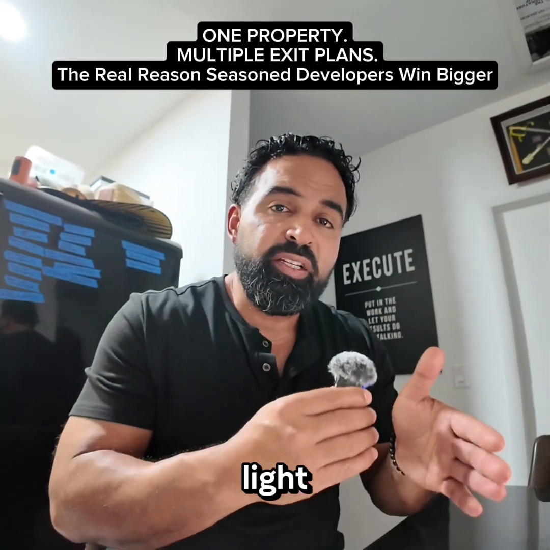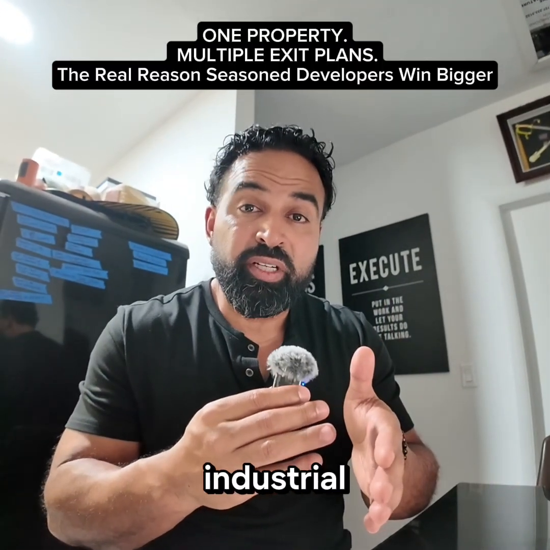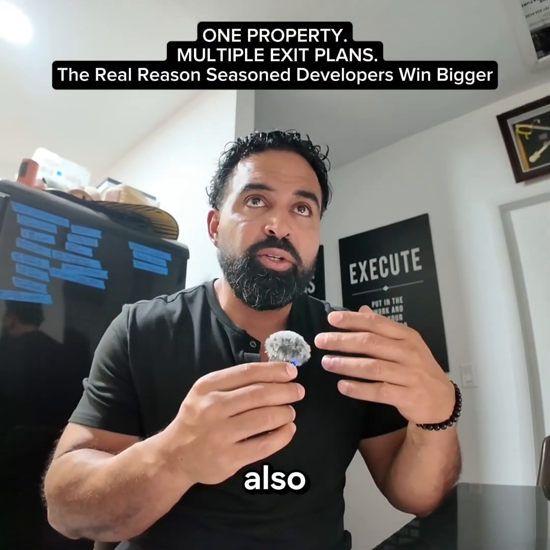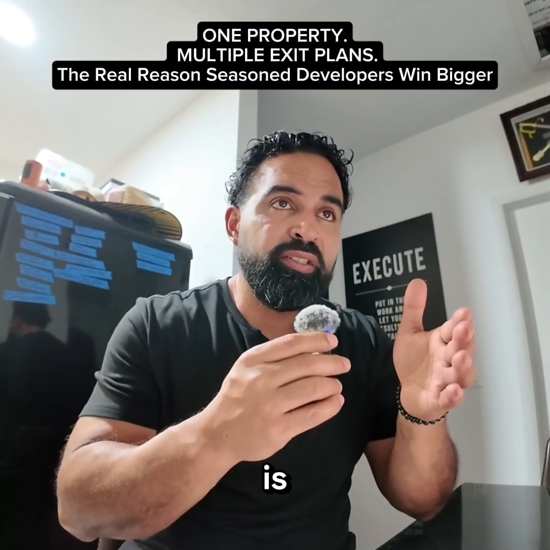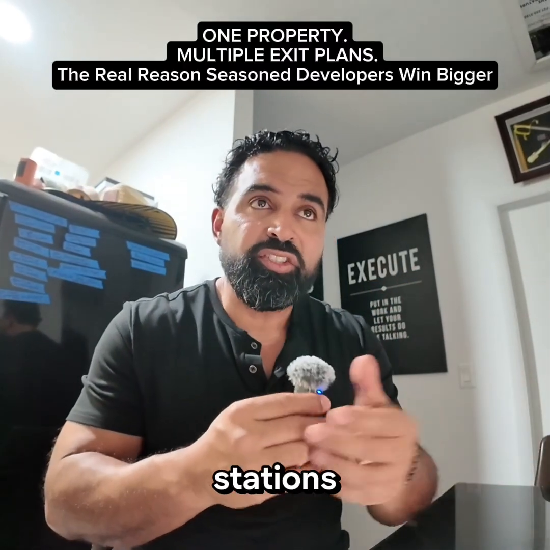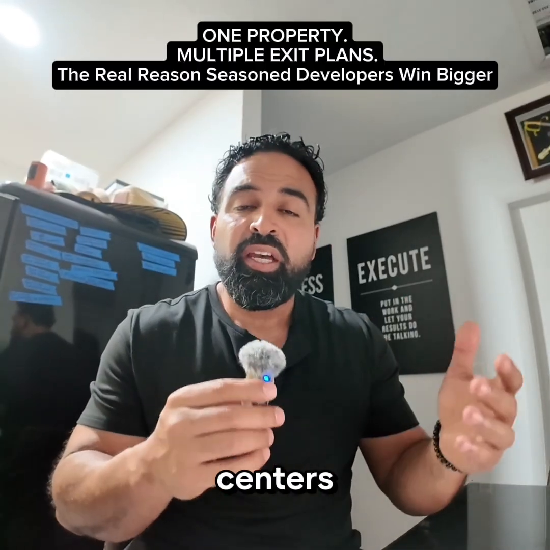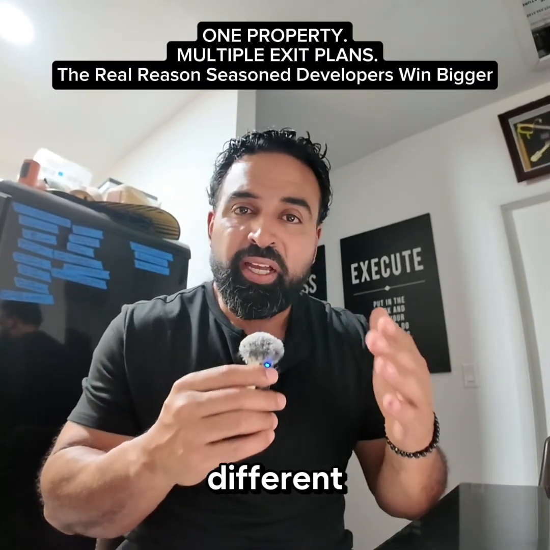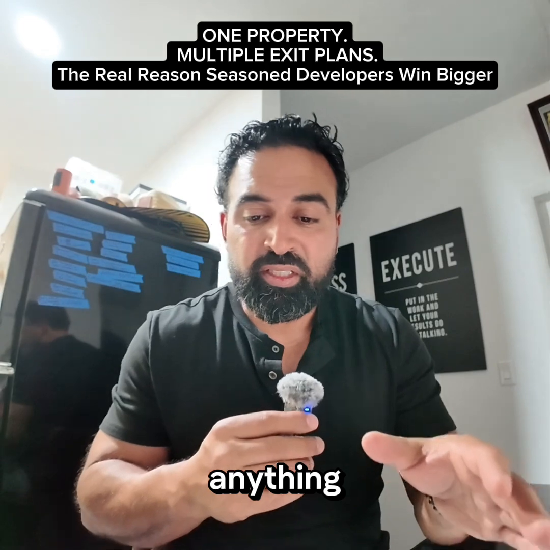And then there's light industrial, heavy industrial, right? And then there's also, for example, high traffic commercial, which is typically like gas stations or service centers as well. So you have all these different asset classes. Let me make sure I'm not missing anything as well.